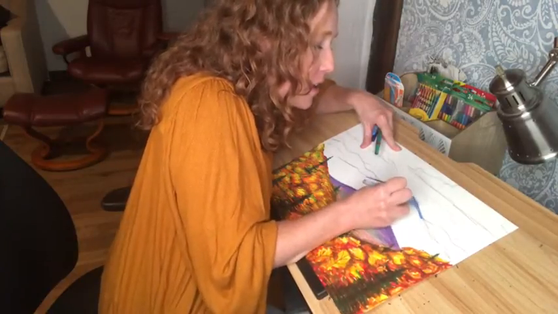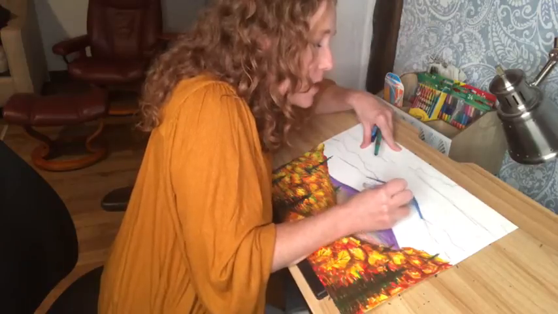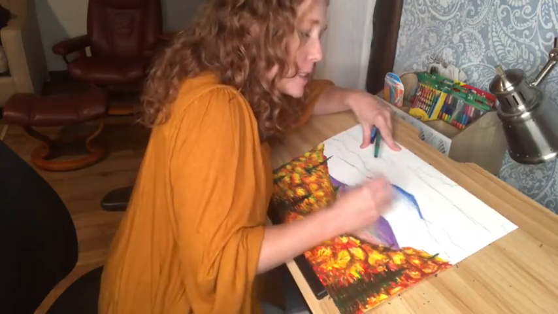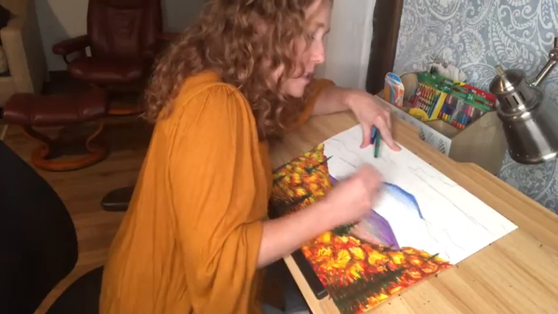And when I look at the photo, it's darker at the top. So as I come down, I'm going to release pressure. I want this to look nice and smooth.